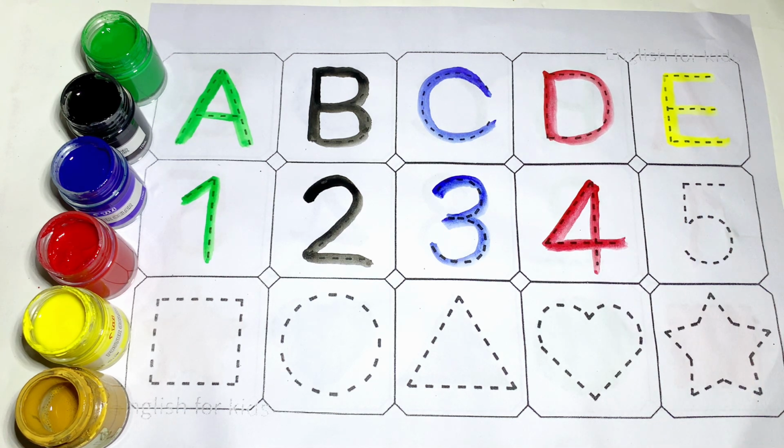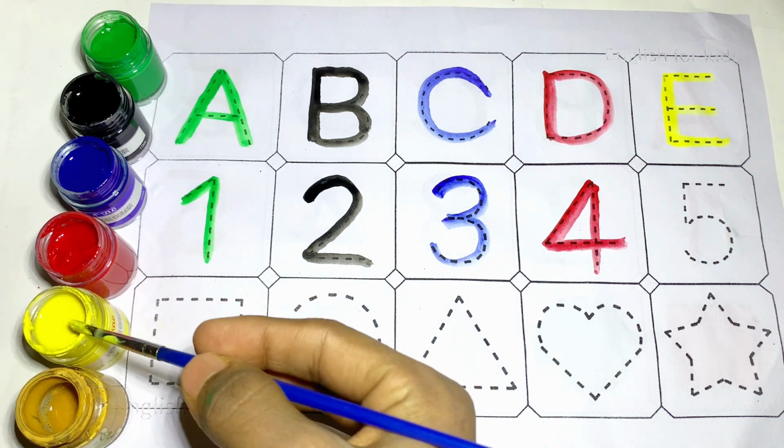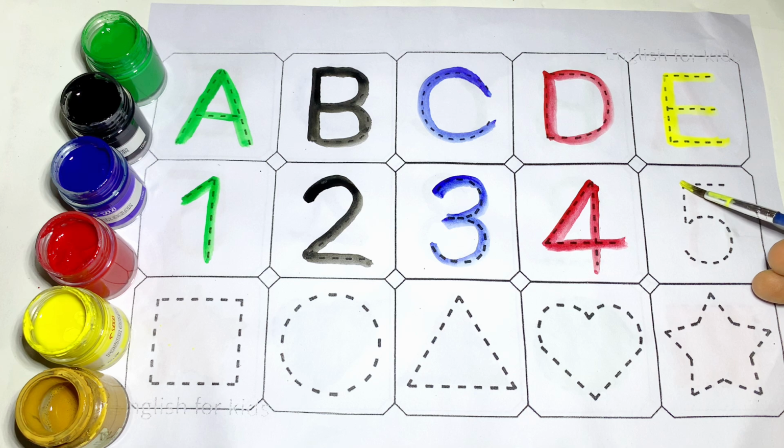Kids, now draw 5, the numbers of 5, and use yellow color. F, I, V, E, 5.